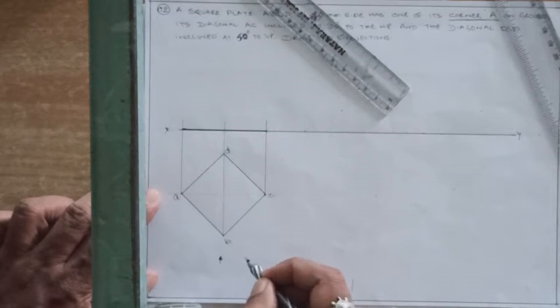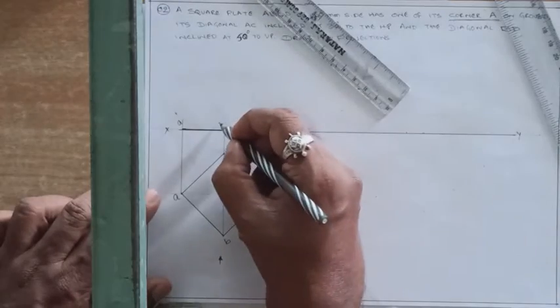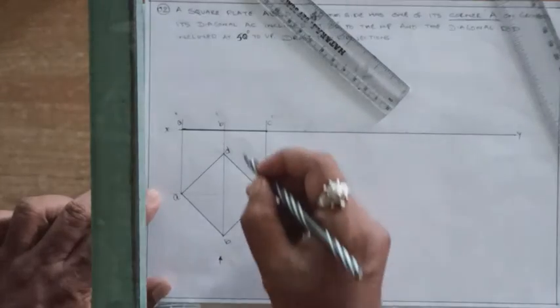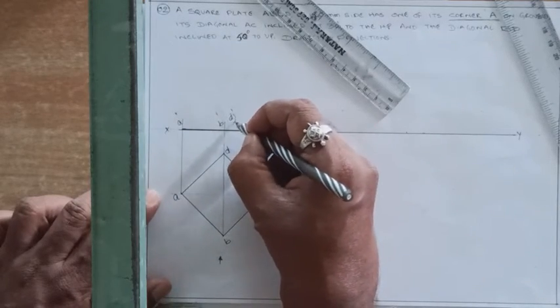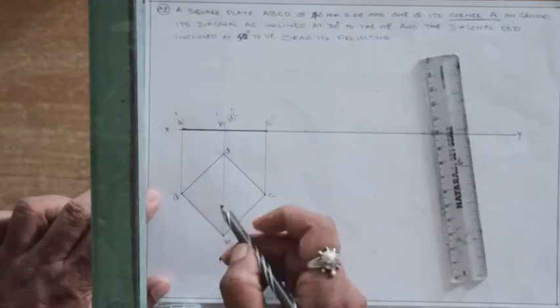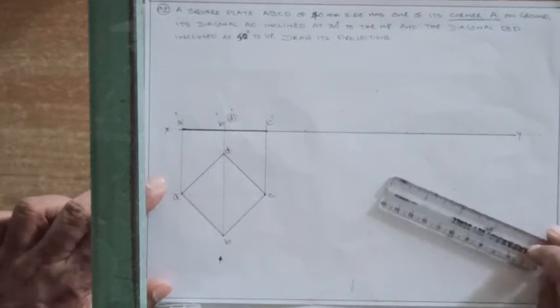Now coming to notations. A is visible, mark it as A dash. B is visible, mark it as B dash. C is visible, mark it as C dash, and D is not visible, mark it D dash in bracket. Now it is given AC is the horizontal diagonal. Here you can see the AC horizontal diagonal.